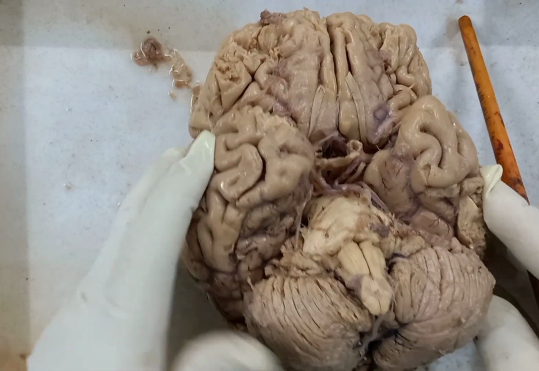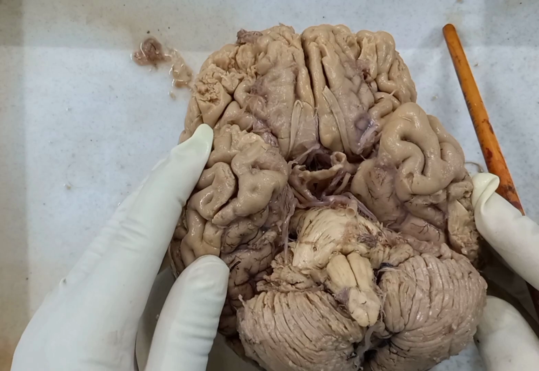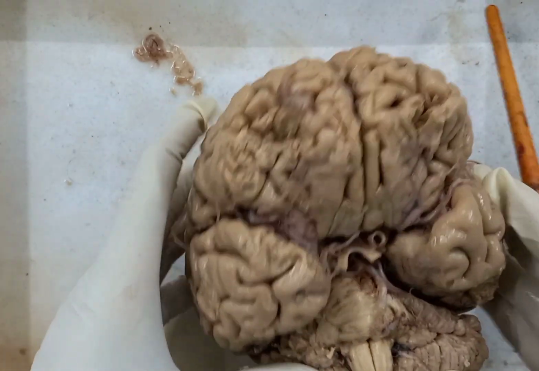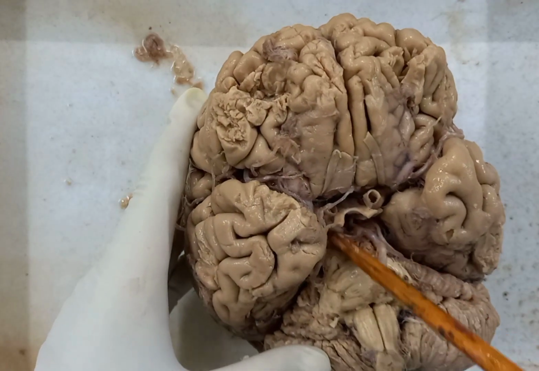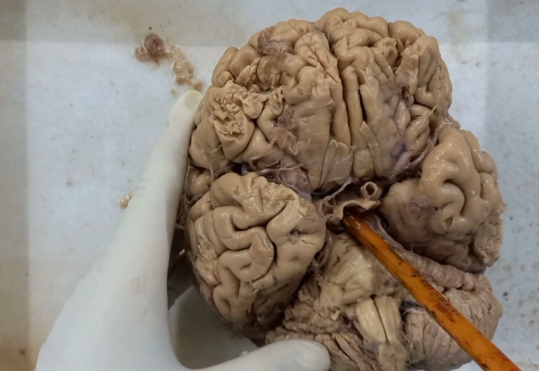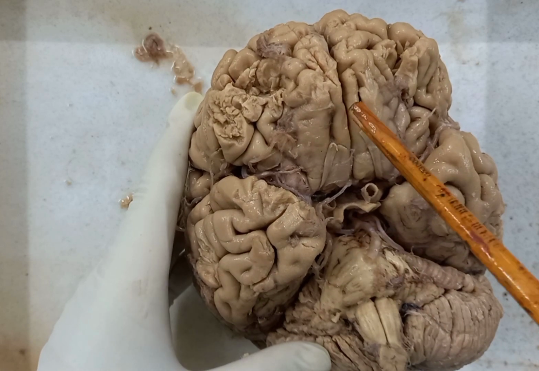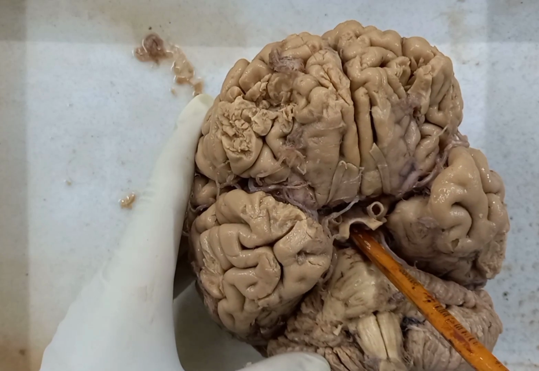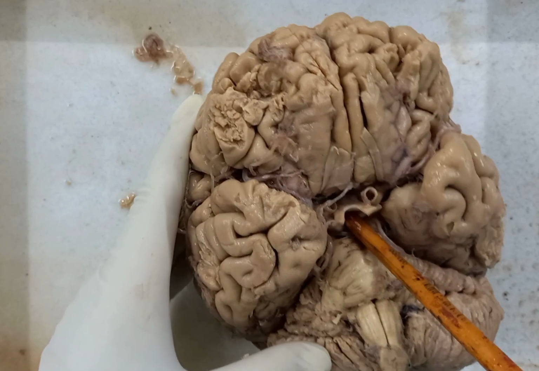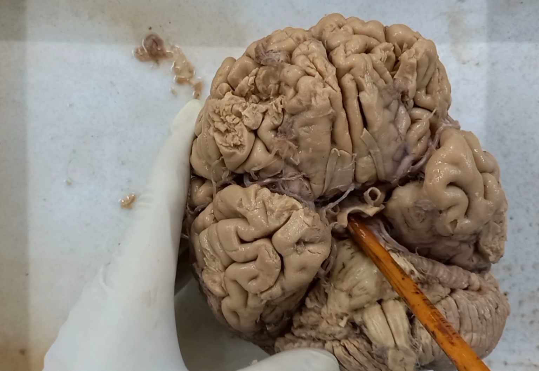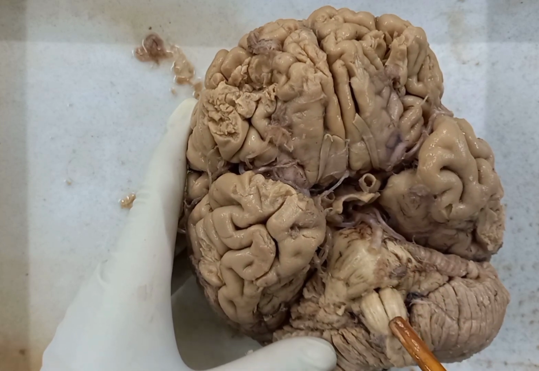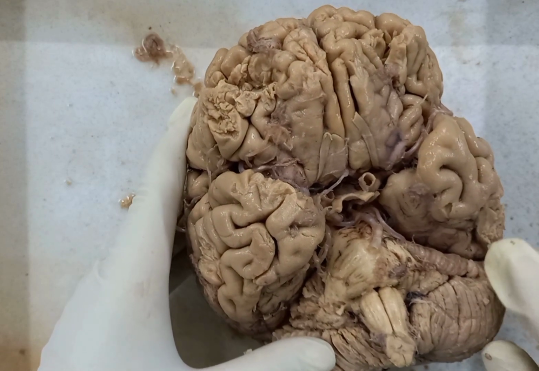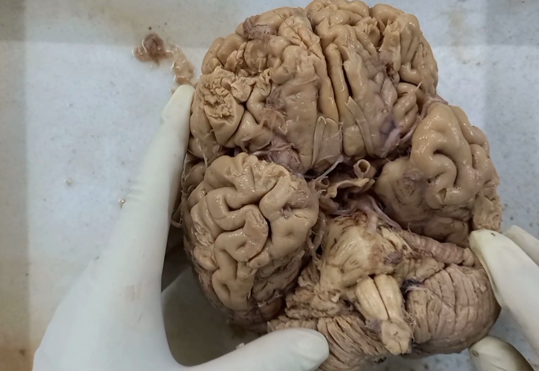Now, there is another term used, which is called the brain stem. The brain stem consists of three parts. By this time you know that this small portion deep inside is the midbrain, which connects the forebrain with the hindbrain. So this is the midbrain. The brain stem thus consists of three parts: the midbrain, the pons and the medulla.